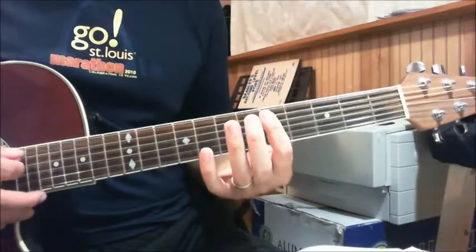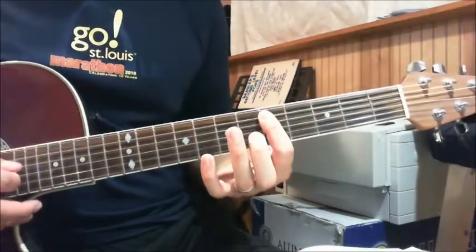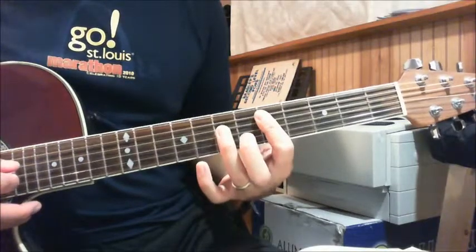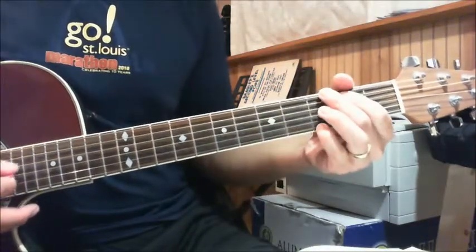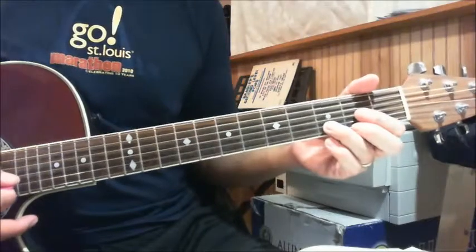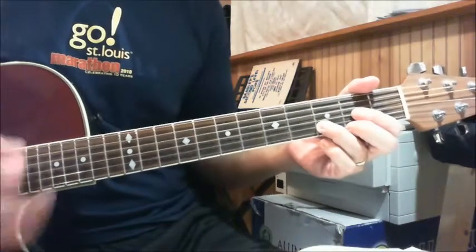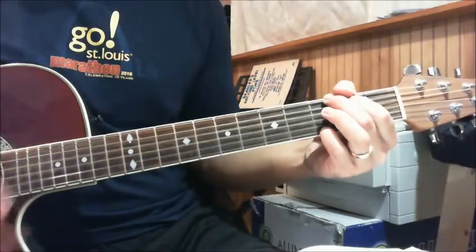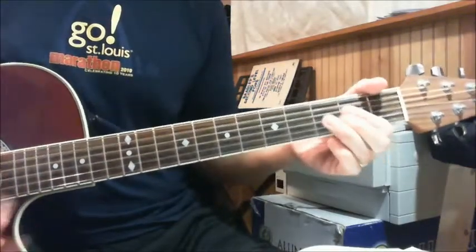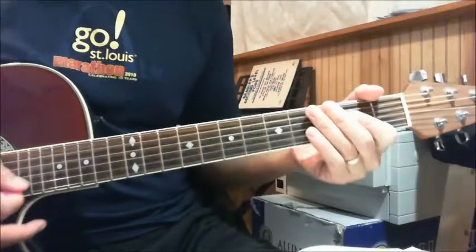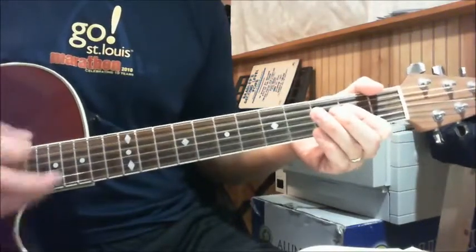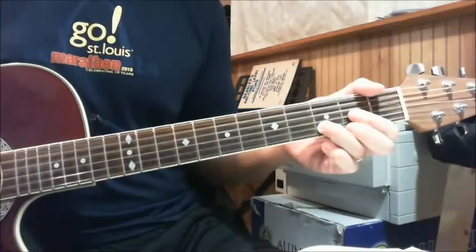D 1, 4, 5: D would be D, the perfect fourth of D would be G, and the perfect fifth would be A. So you can go from key of G to key of D, and play the D chord progression: D, G, A. Oh, I'm sorry, yeah, that's right, A.